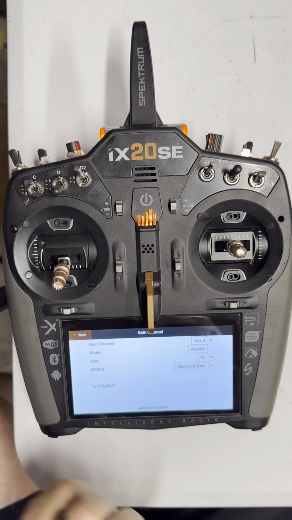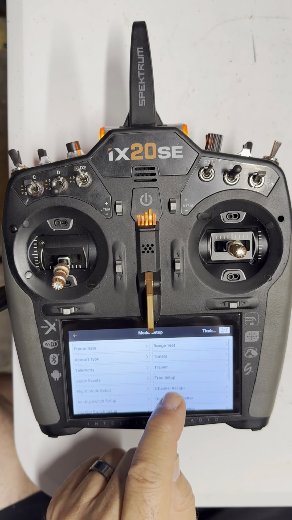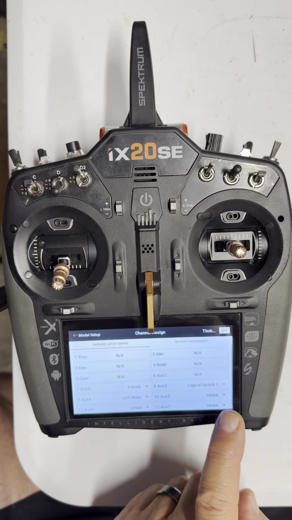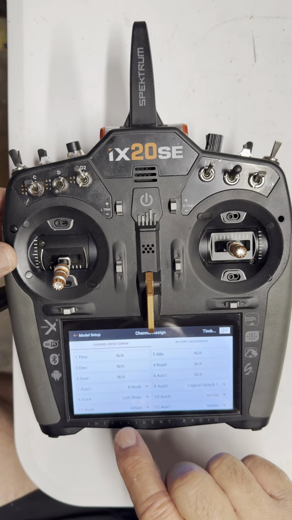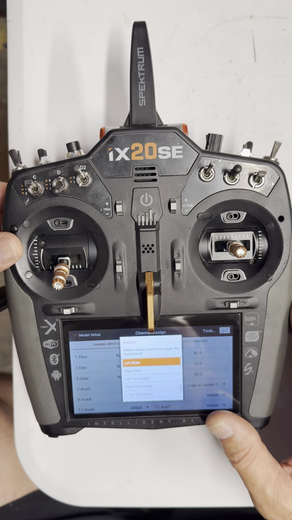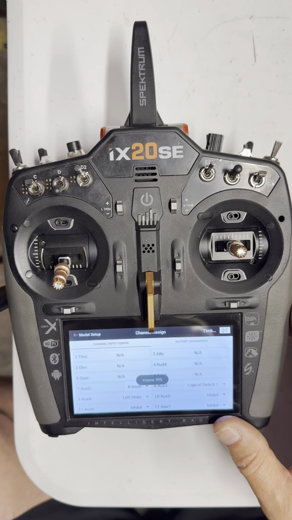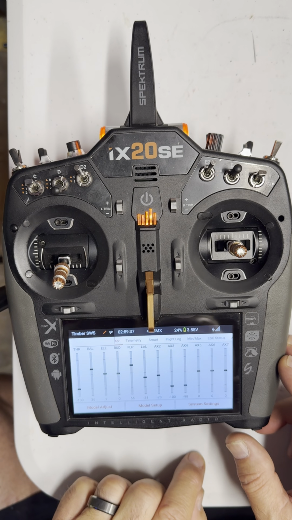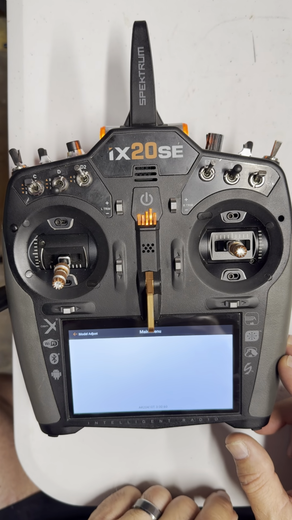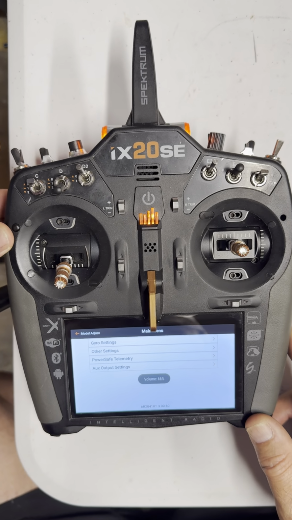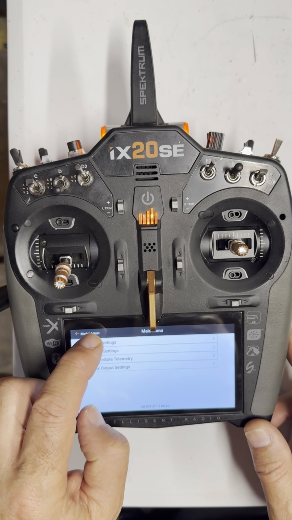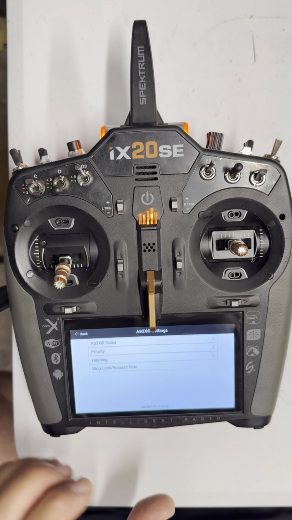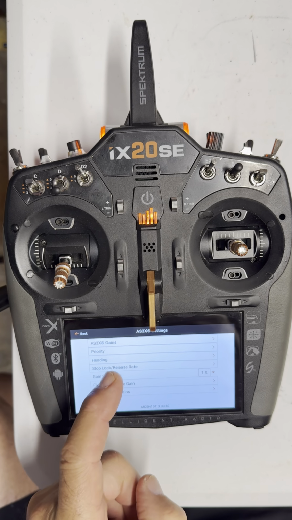I'm going to come all the way out of here and go to channel assign. On aux4, I already have it assigned, but I want my left slider. If it wasn't there, once you grab it, it just grabs it for you. So now if I come back into forward programming, we're going to go and look at our stop lock rates.